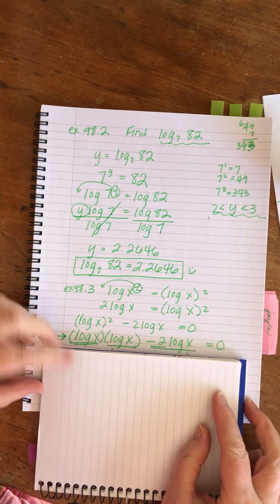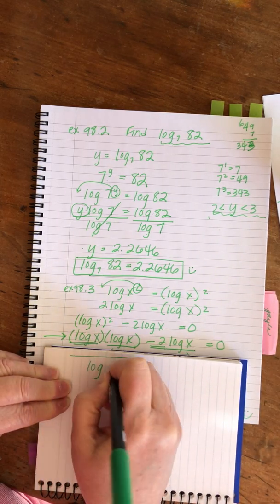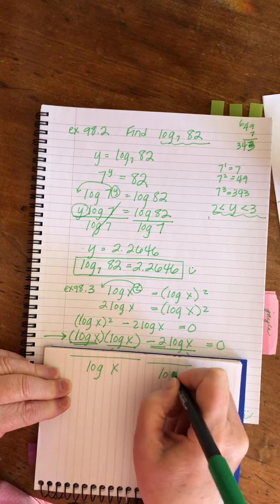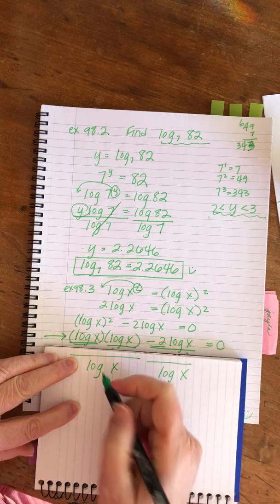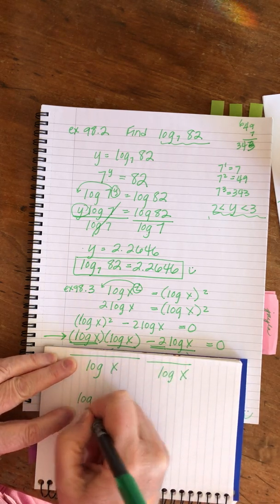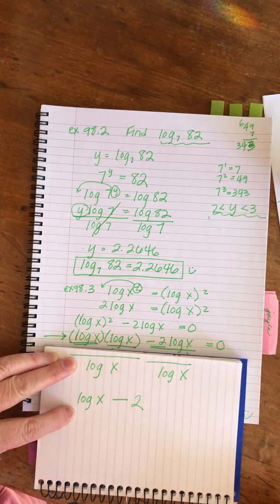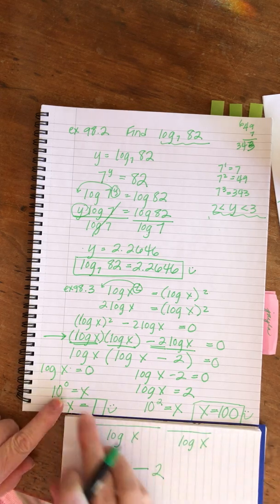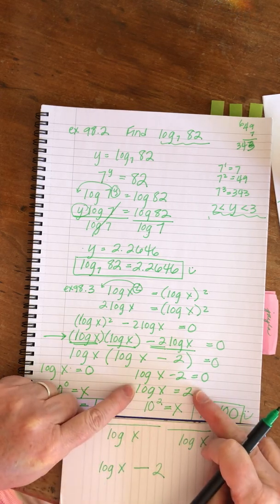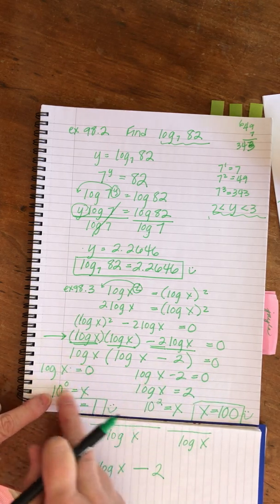Okay, we're right here. Why not divide both sides by log of x? Can you pretend those are fractions? Then that would cancel, and we'd have log of x minus 2. But that would be dangerous because, as we see, we would miss this solution. We'd get this one because we'd have log of x minus 2 equals 0. That would be fine, but we wouldn't have this other solution.